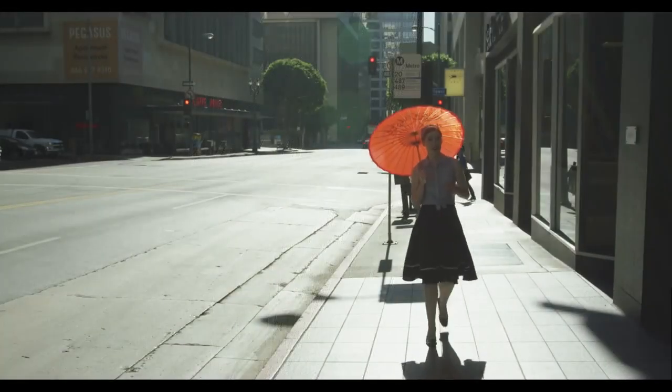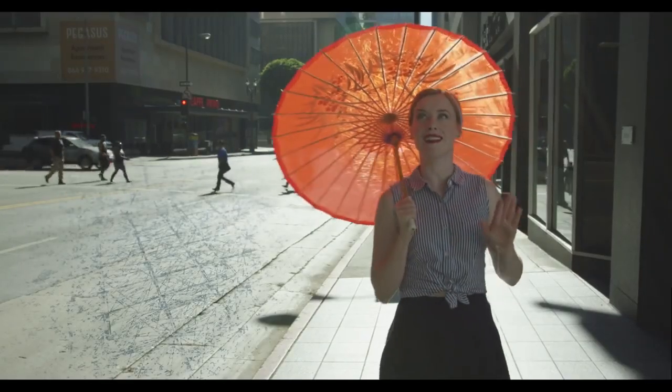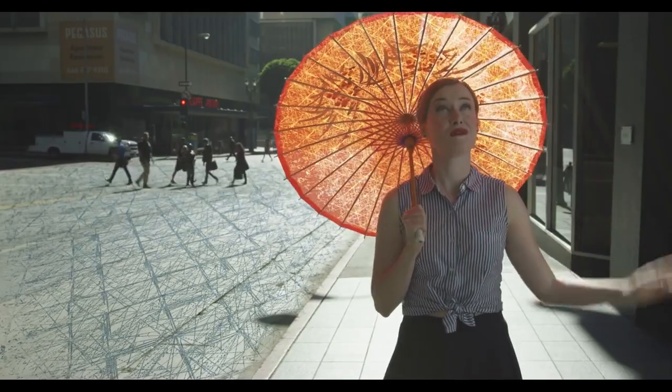A geometric language in the form of geometric symbolism, the type of symbols that represent themselves, might explain how a geometric reality can be made of pure information.